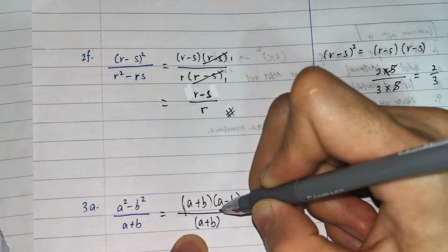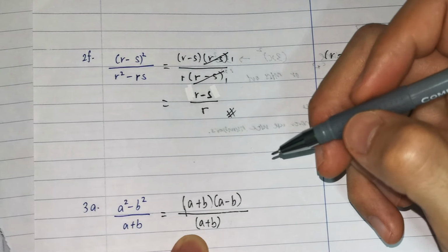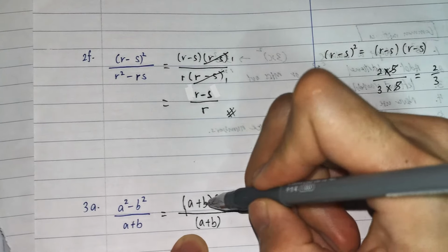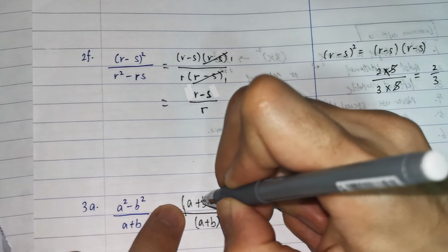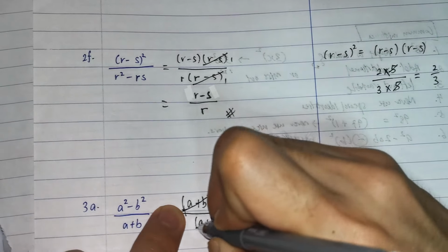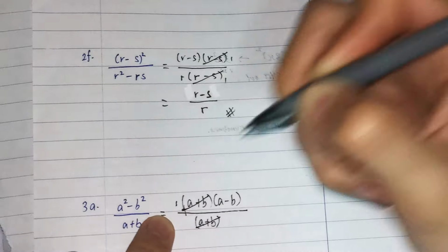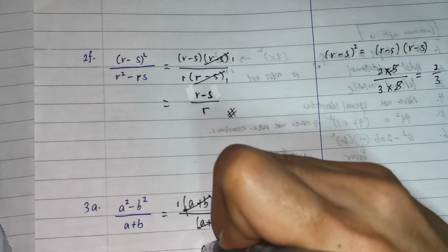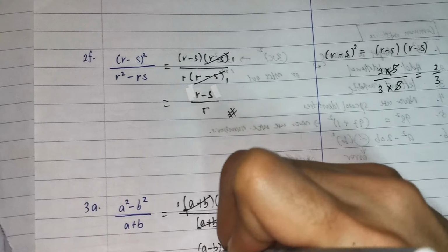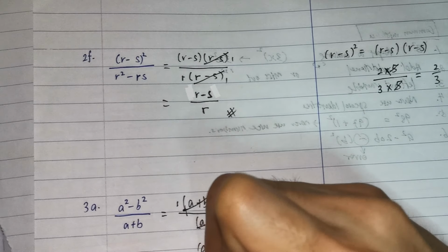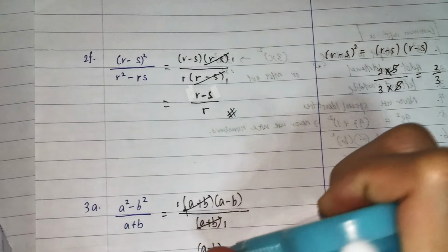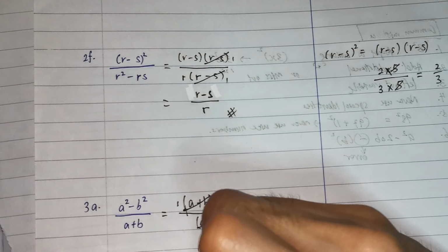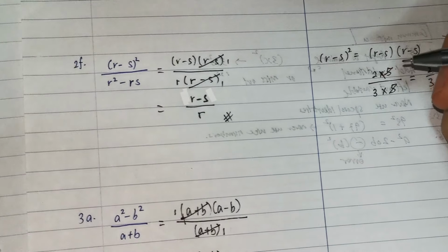So we need to check what the common factor is. For the common factor, it will be a plus b. So I can divide a plus b in the numerator and the denominator. This one will be 1, this one will be 1. So I'm left with a minus b divided by 1, which means a minus b, because anything divided by 1 is the same expression itself.